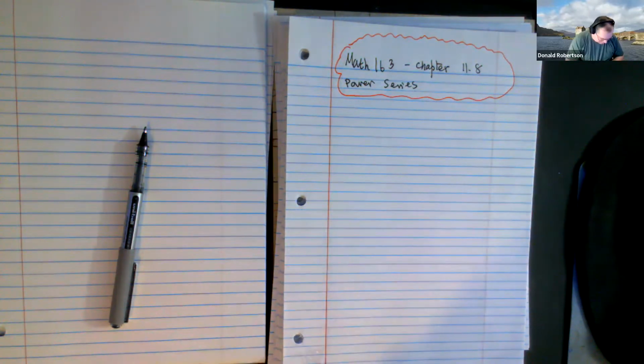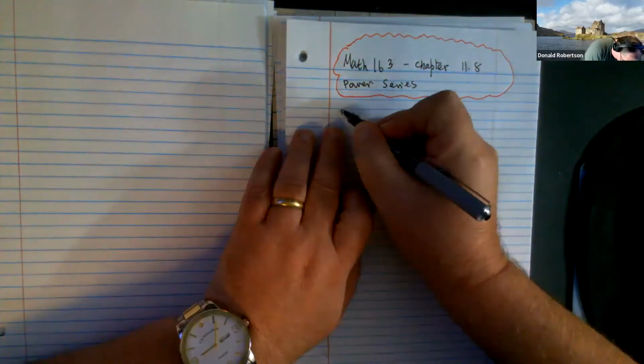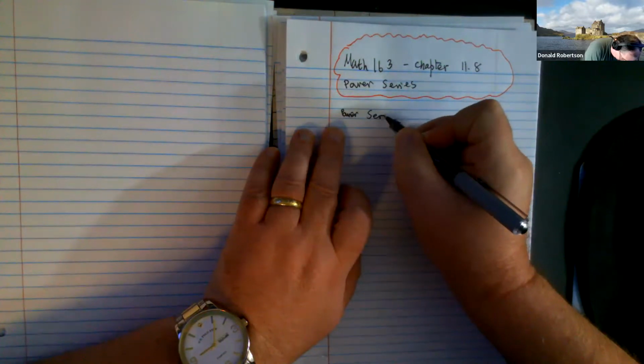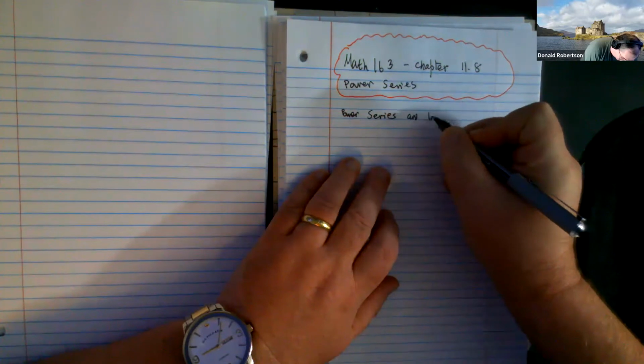So now we're going to look at a thing that's called a power series. So I'll tell you what a power series is. A power series is essentially an infinite polynomial.